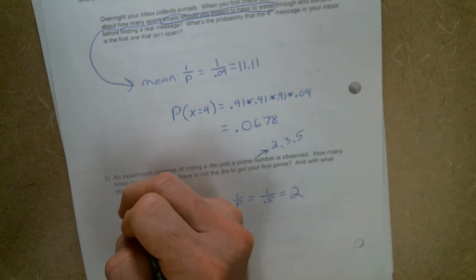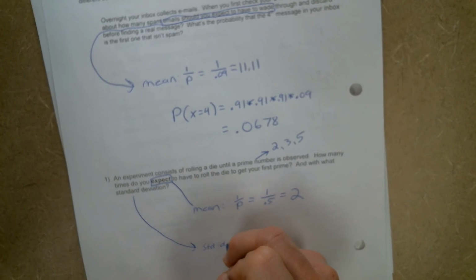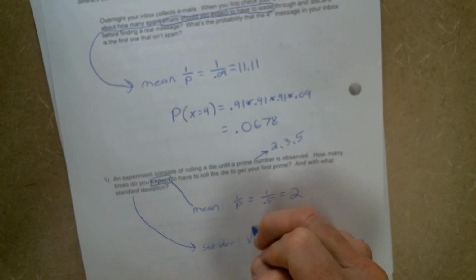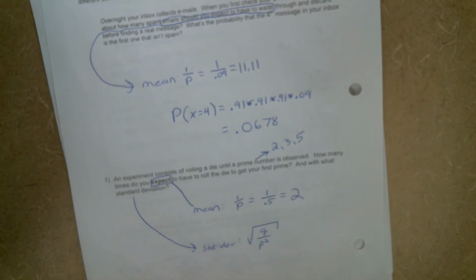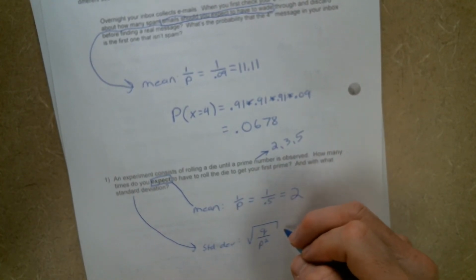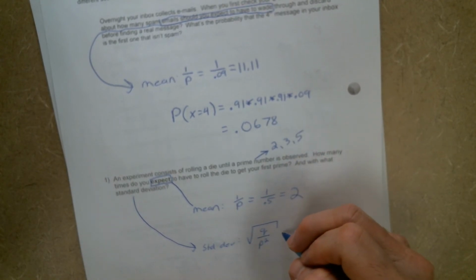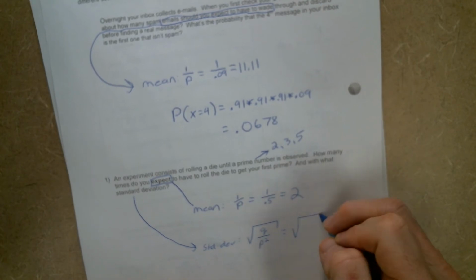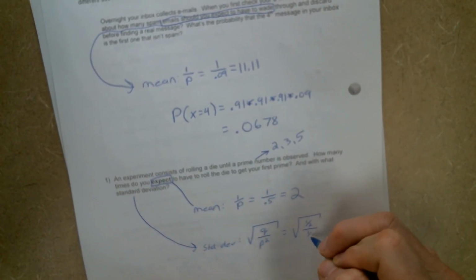And then it asks for the standard deviation. So that's remembering this formula that is the square root of q over p squared. Now in this case, our q and our p actually happen to be the same thing, because if half of them are primes, half of them are not primes. So this just ends up being 1/2 over 1/2 squared.